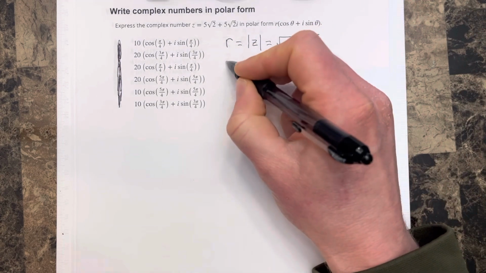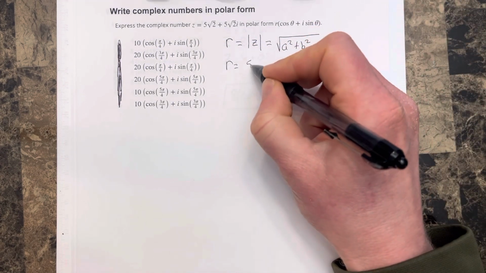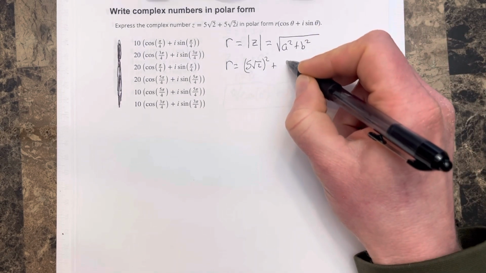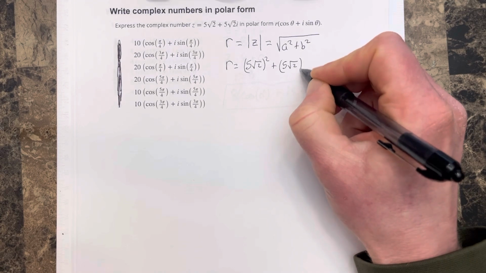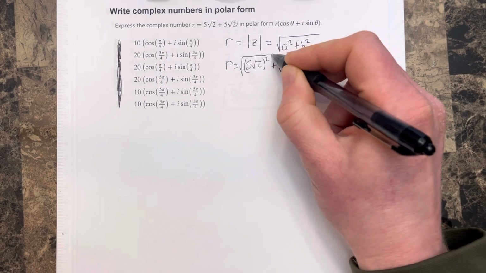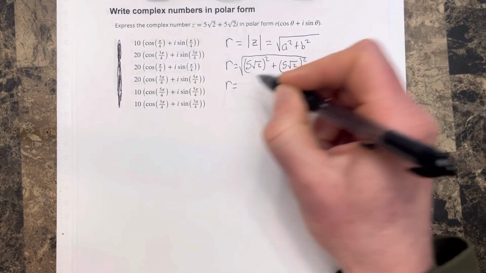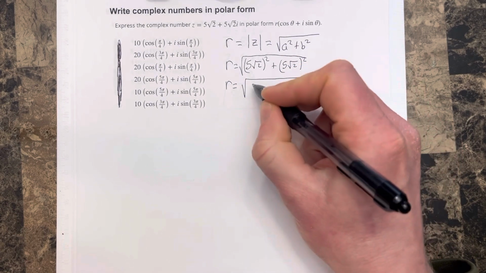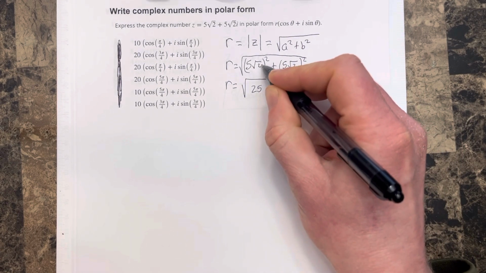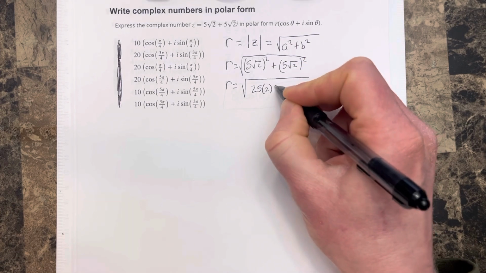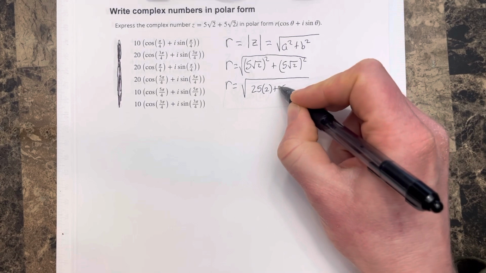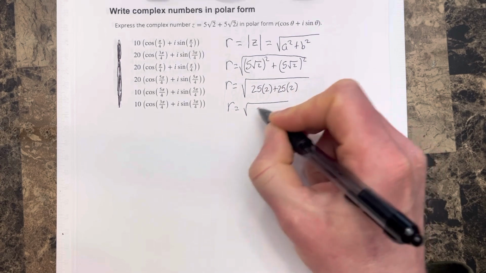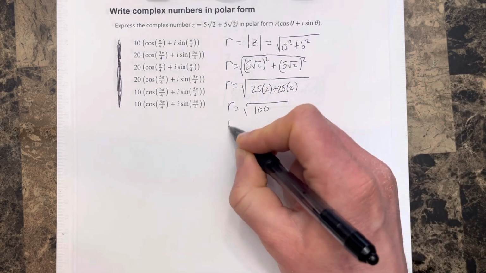So if we say that r is equal to the square root of 5 root 2 squared plus 5 root 2 squared, when I square 5 root 2, I get 25 times 2, plus 25 times 2 here. So I end up with r is equal to root 100. So r is equal to 10.